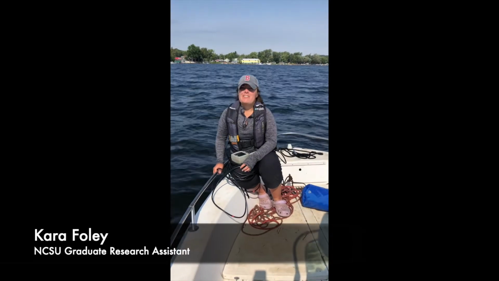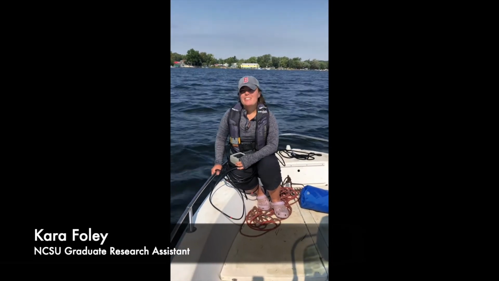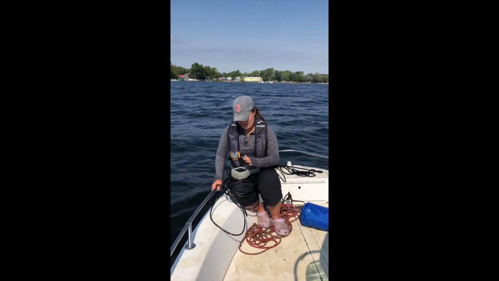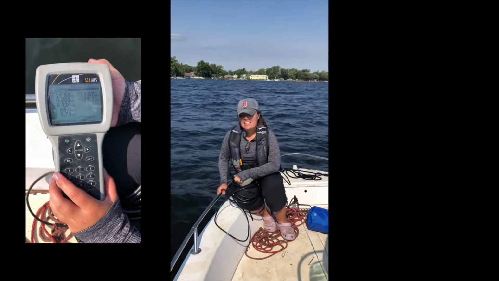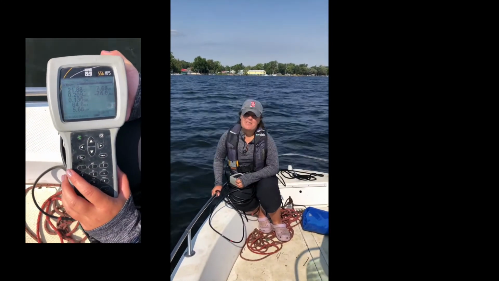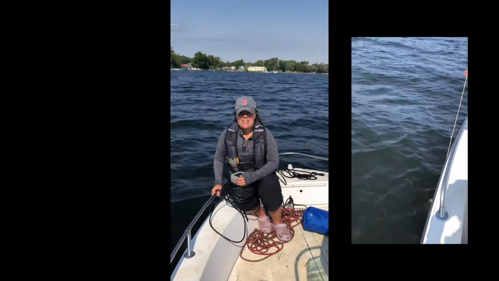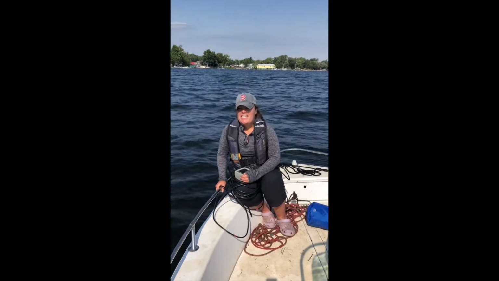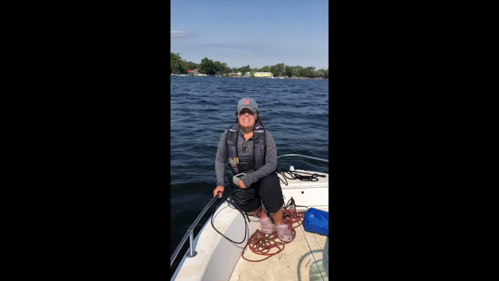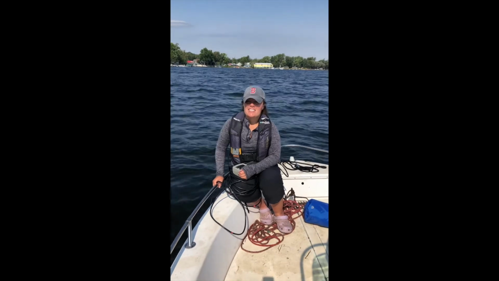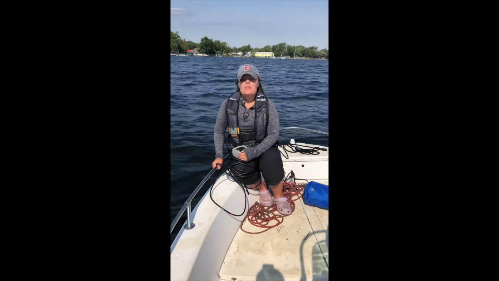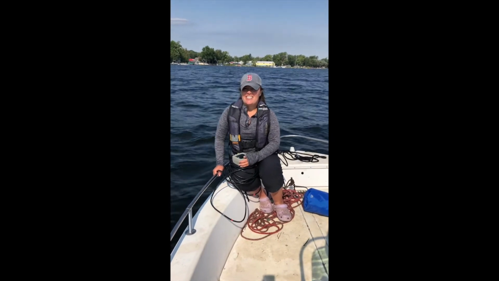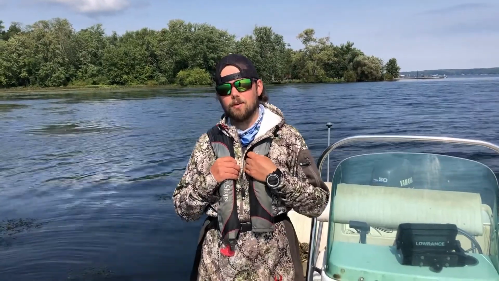During our survey, we've been also measuring some water quality parameters. We've been using our YSI and also a Secchi disc to get a better understanding of the water clarity, dissolved oxygen levels, water temperature throughout the water column of the lake. These readings help us understand the lake ecosystem a little bit better, and they will be useful when we're analyzing our data later.